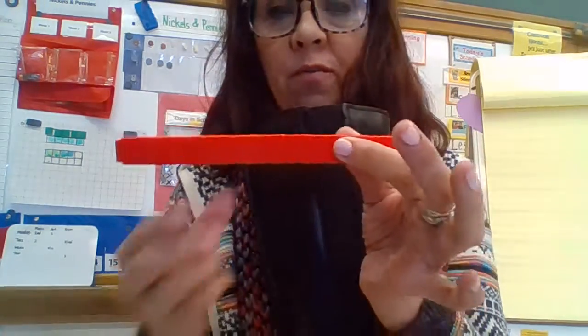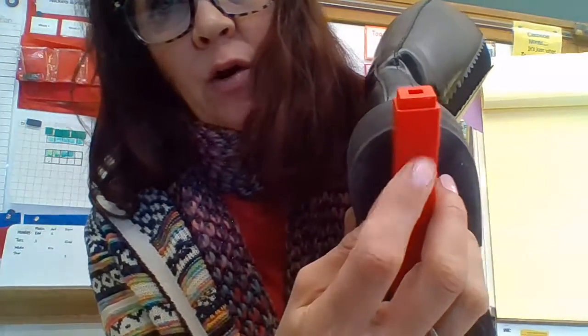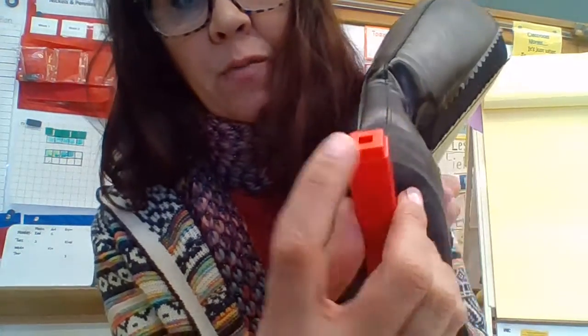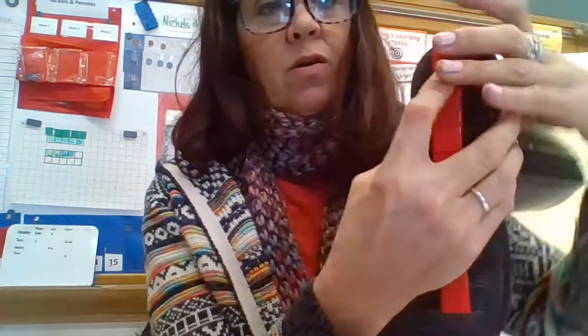I'm going to take one of my tens. I'm going to measure the bottom of my shoe, the bottom. I'm going to line up the end of my linking cube train to the end of my shoe. So you can kind of see here, right at the end. You don't want to go over your shoe because then you're measuring shoe that's not there. And you don't want to miss some of your shoe because then you're not measuring all of your shoe. So I'm going to go right to the end of my boot, okay?